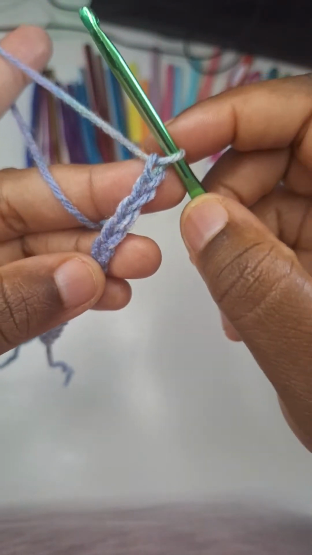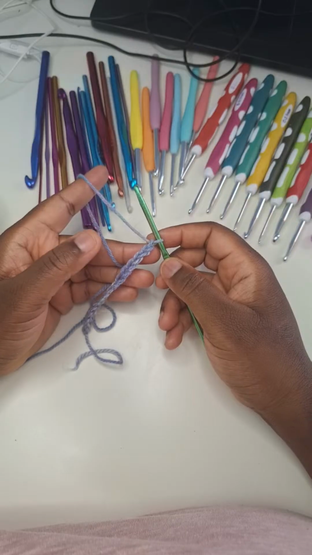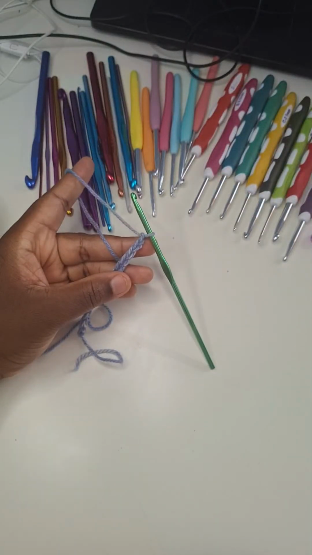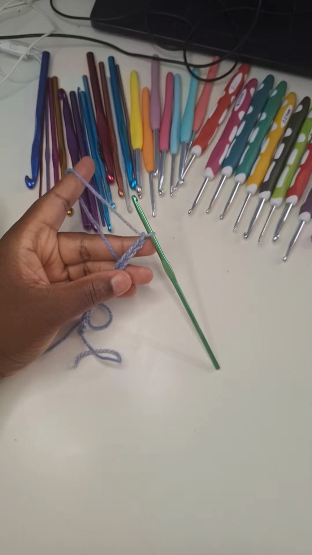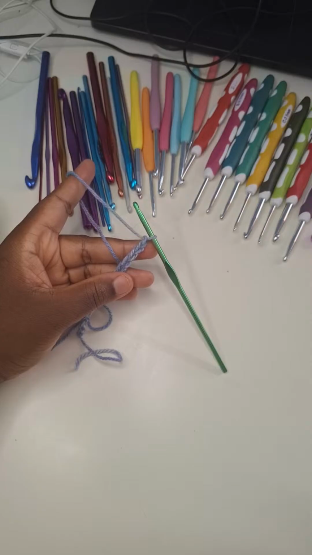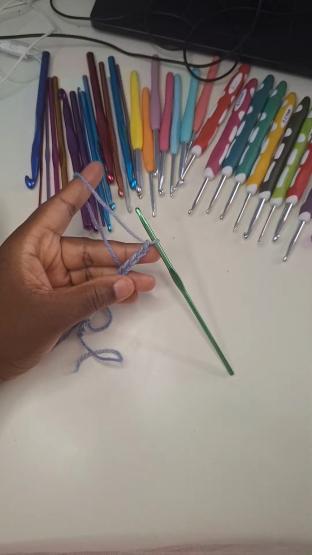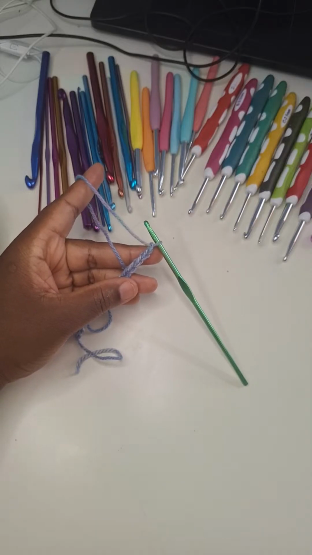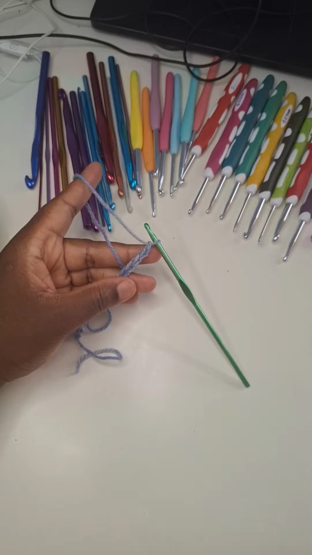Now we are going to count how many stitches we did, how many chains we chained. It's very important as a beginner that you count your chains, because once you don't count your chains, your project will always look different on both sides. Let's say if you're making a bralette, one side will be bigger than the other. That is why it is important to count your chains. Always count. I know it's boring, but you have to count.